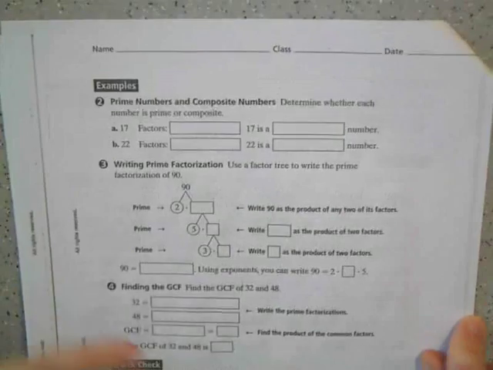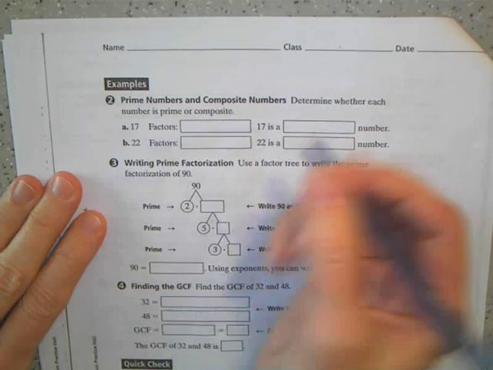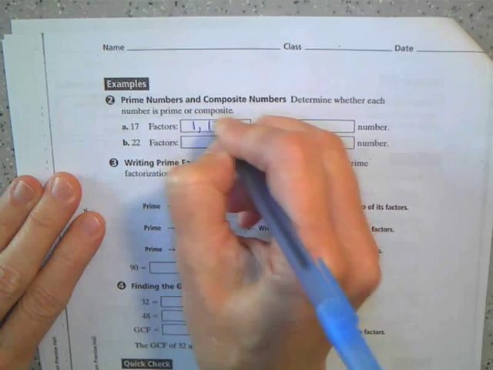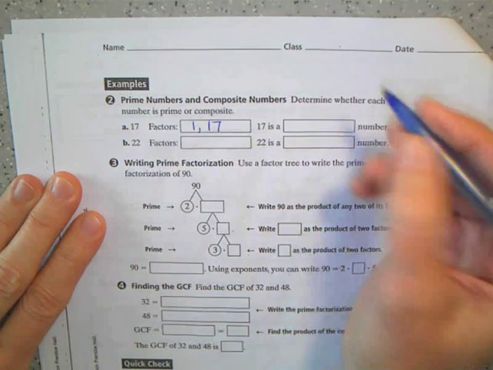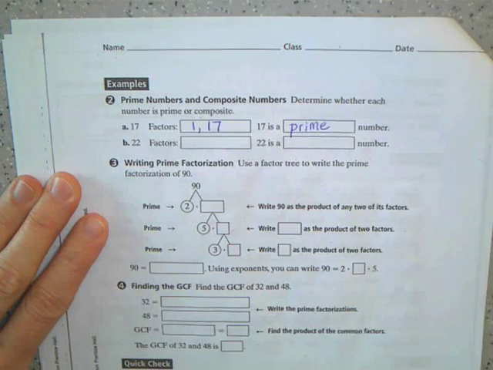Prime numbers and composite numbers. Determine whether each number is prime or composite. Okay, so if I look at the number 17, its factors are 1 and 17. So 17 is a prime number. Nothing else divides into 17.